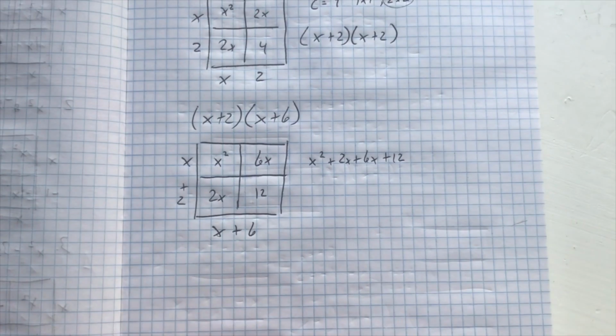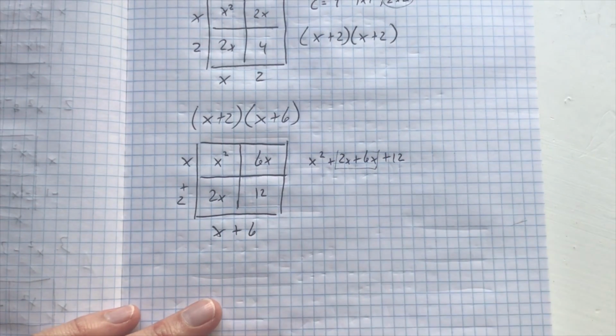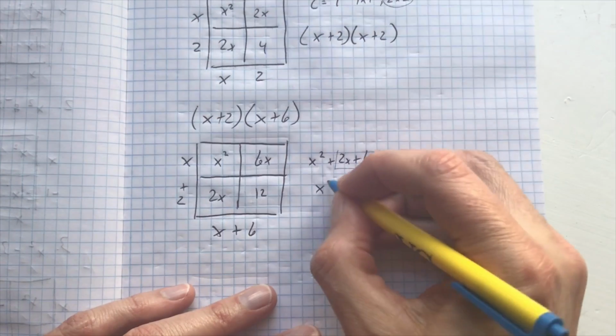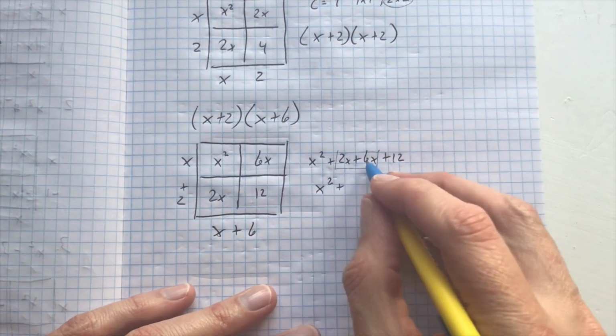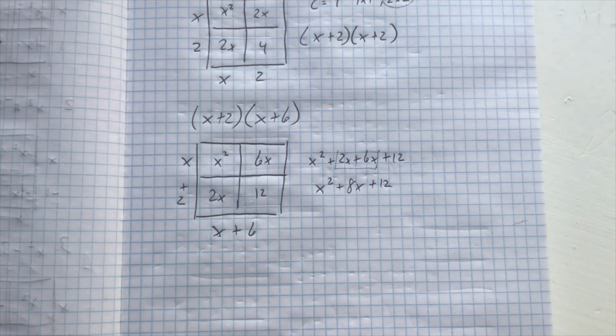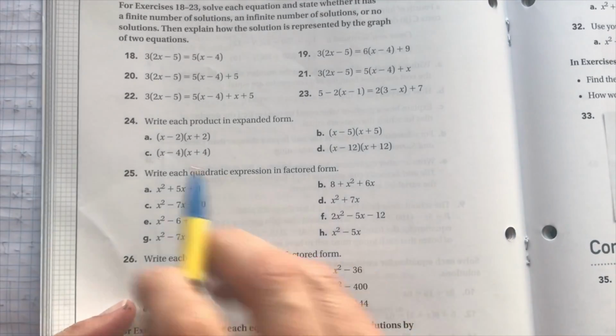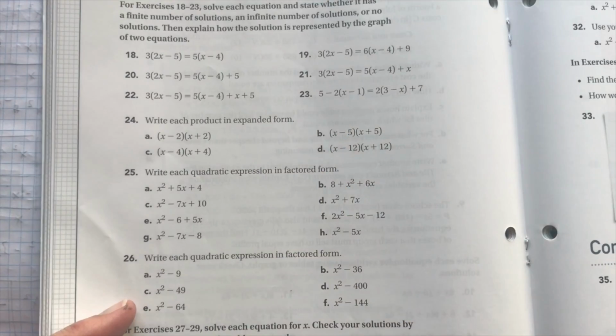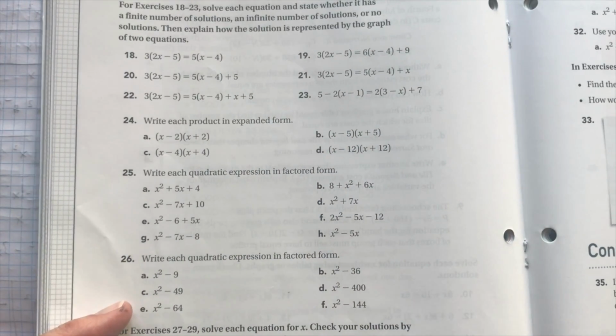And because these guys here are similar terms, we would simplify and put them together. So it's going to be x squared plus 2x plus 6x is going to be 8x plus 12. And so that's what you're going to be doing specifically on number 24. You'll take all of these guys right here and put them as pieces on the outside of the four square court or the area model.